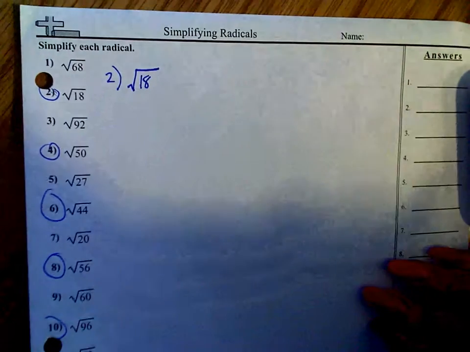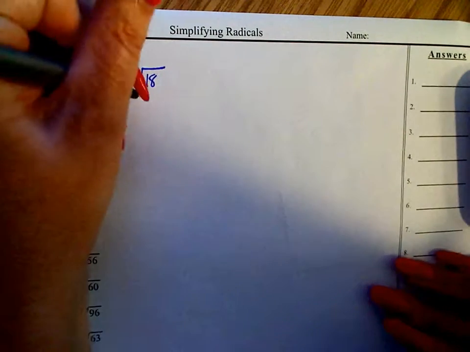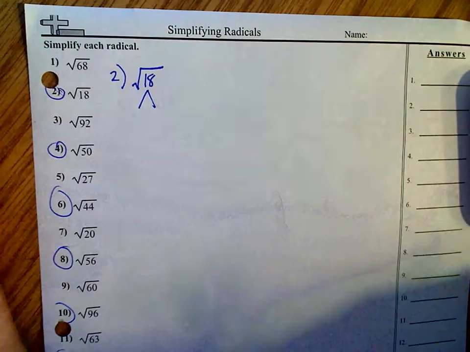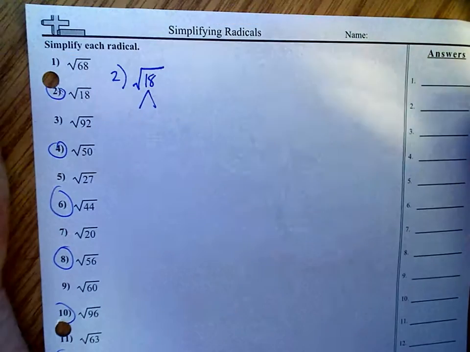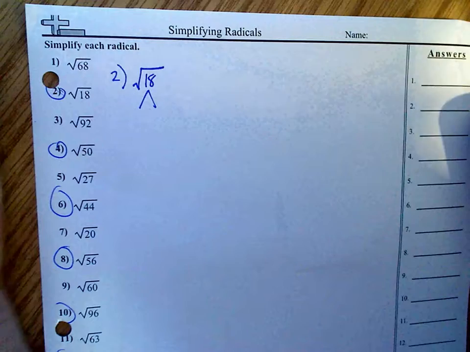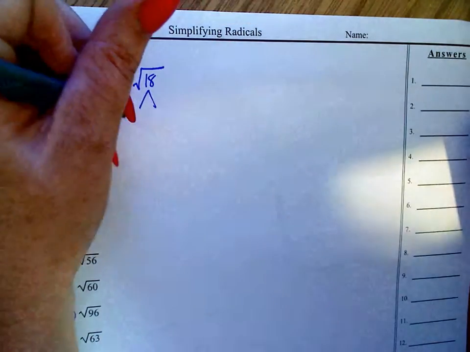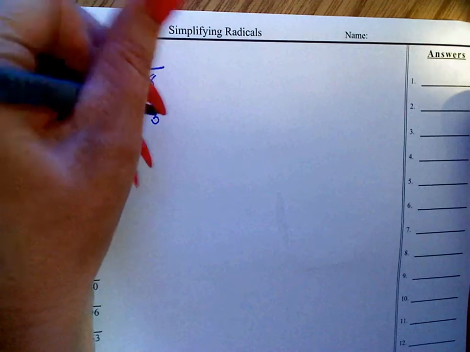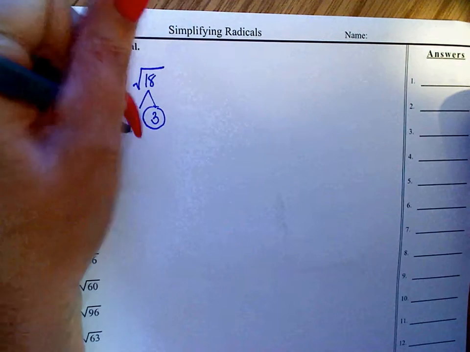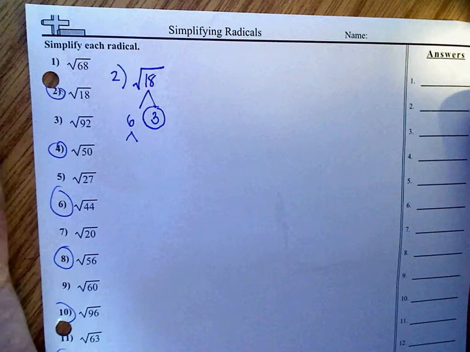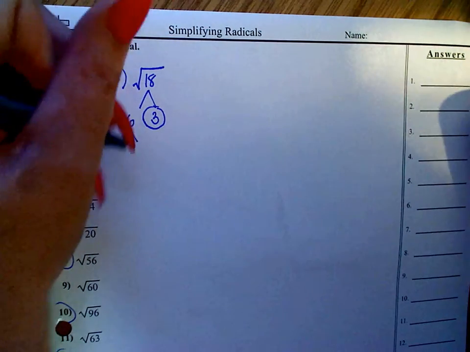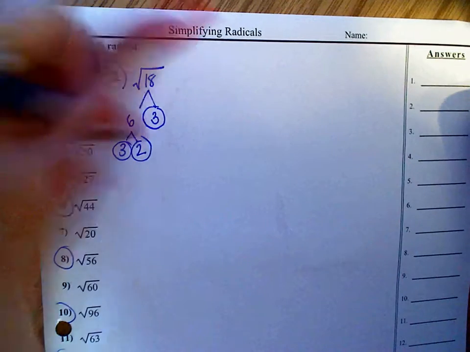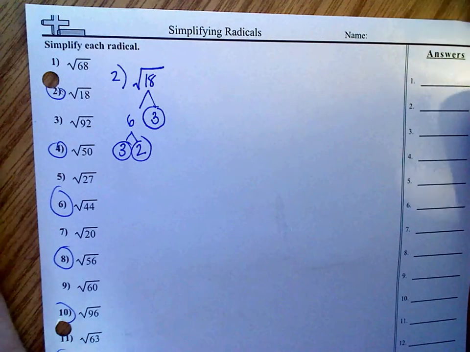Okay, number 2 is to simplify the square root of 18. So make a factor tree. And you want to think of two numbers that you can multiply to give you 18. So you could do 9 times 2, you could do 6 times 3. I'm going to do 6 times 3. Okay, and then you want to circle any number that is prime. If it's not prime, you have to keep going. So 6 you can multiply 3 times 2 to give you 6. Okay, those are both prime, so you can stop now.